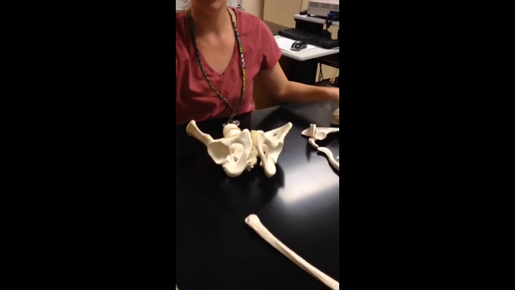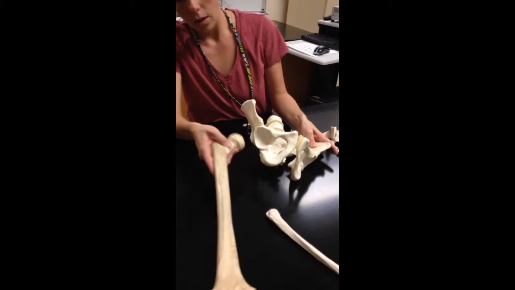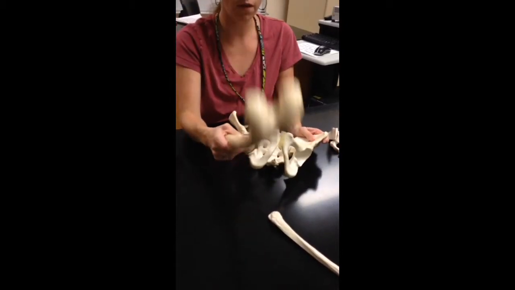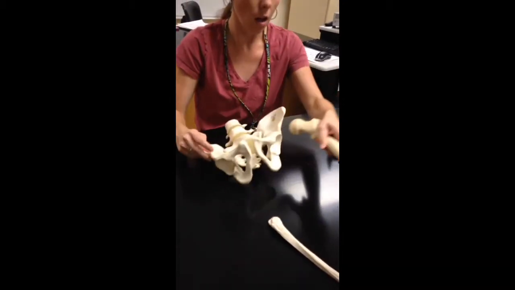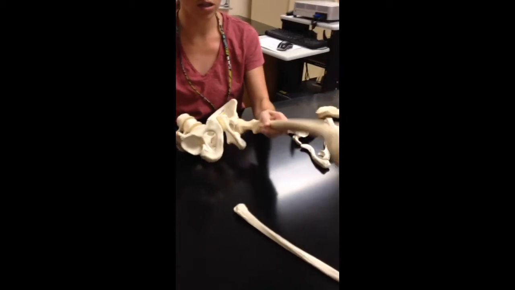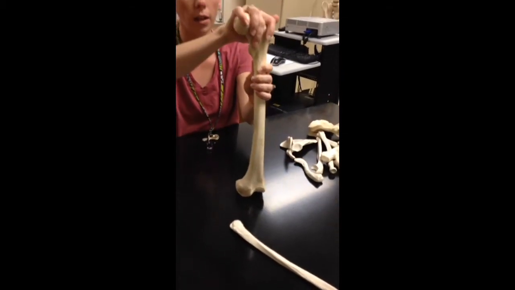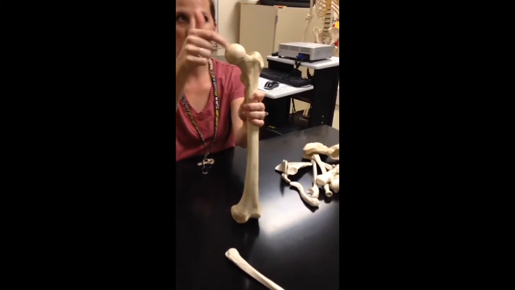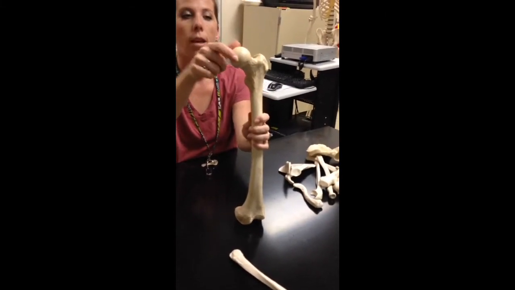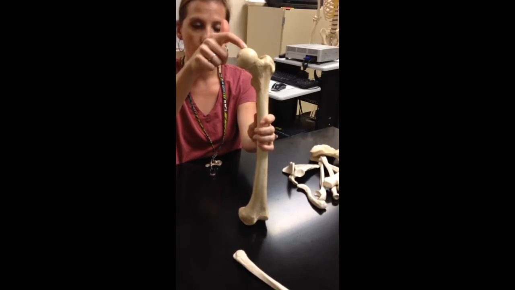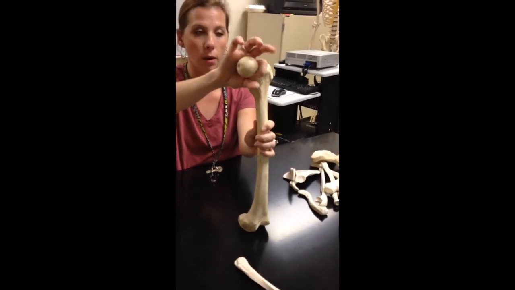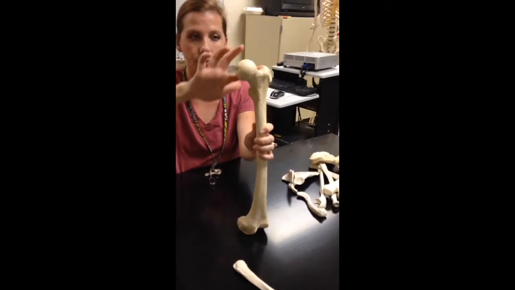Moving down, we have the femur. You know that the head of the femur is going to fit into the acetabulum, or the hip socket. So that tells you that this is the proximal end. It also tells you that this is the medial portion of the bone. This is the head. The neck separates it from the rest of the bone, so now it's right here.